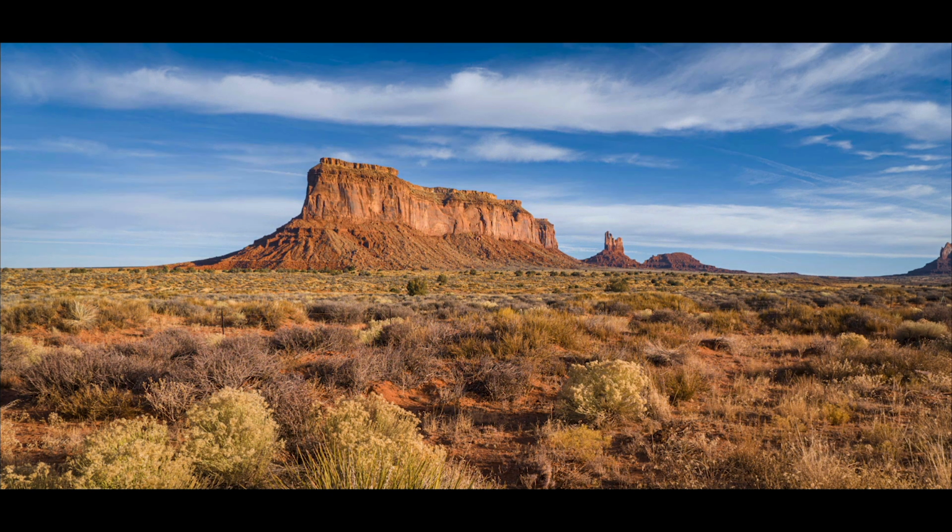We'll play with this more. There's more you can do with it, but I just wanted to show you that this is something new in the latest version of Lightroom, the latest update, which by the way is called version 11.